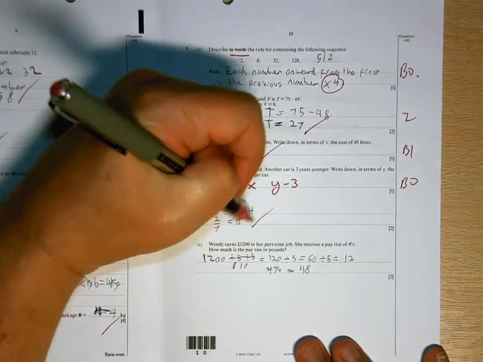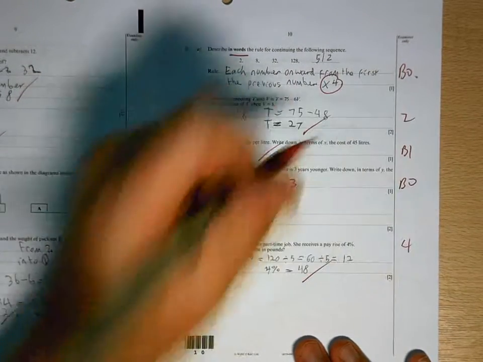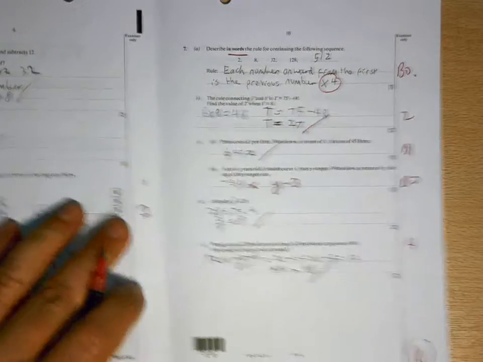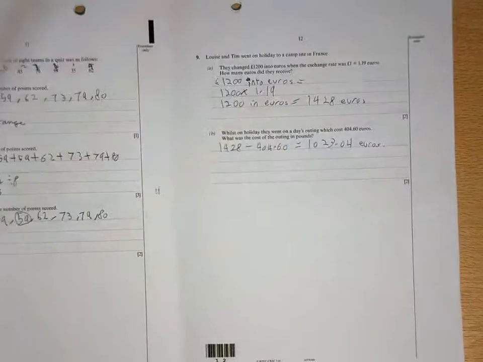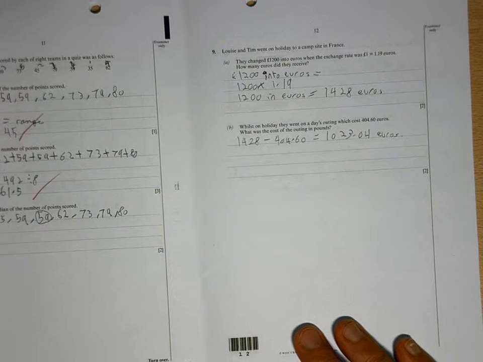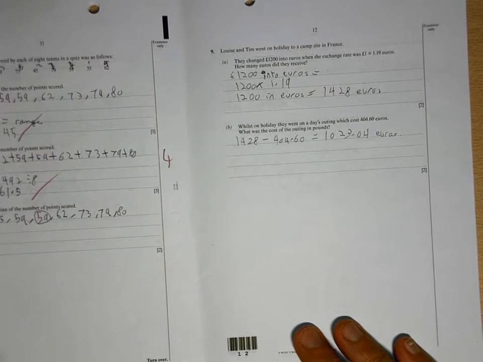2 7s is 48, correct. 4, 6, 7, 14 for the page. Lost 2 on that page. 45. 61.5. So 4 marks there.